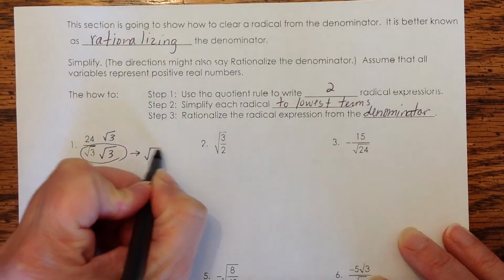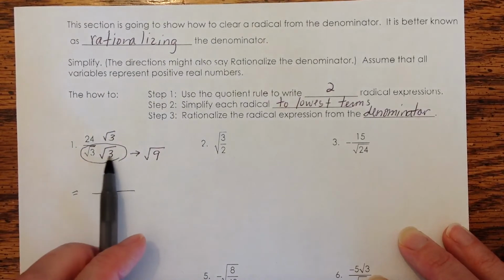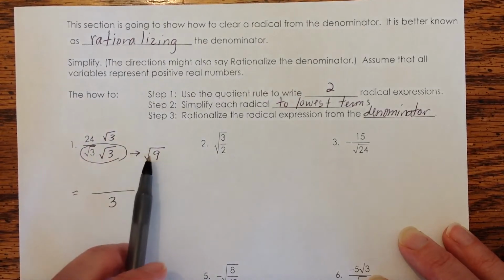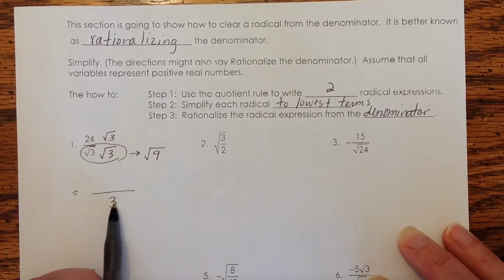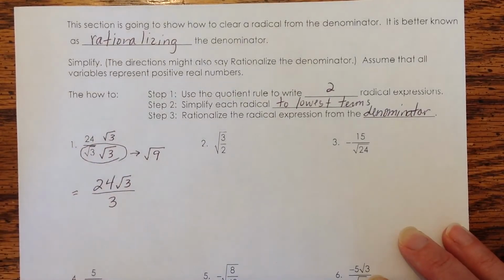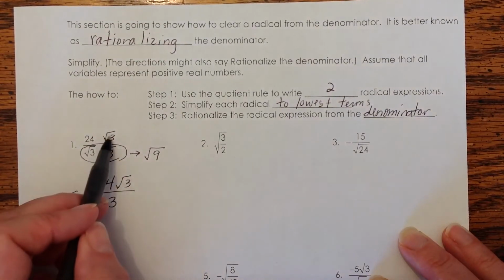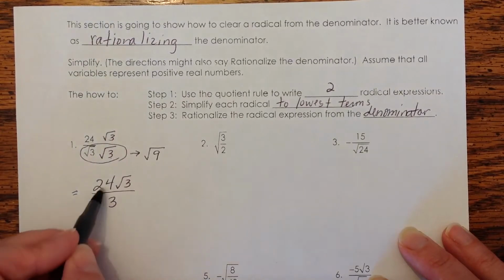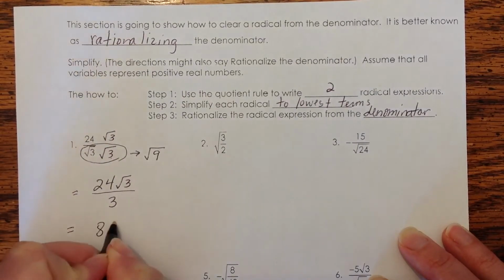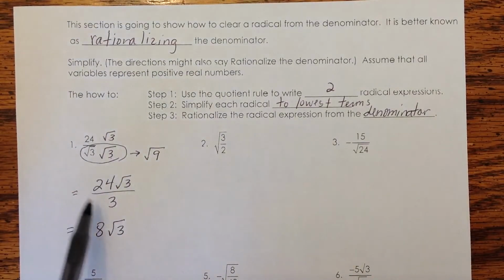Another way to think about this is the square root of 9, because the product rule says multiply the numbers together. And the square root of 9 becomes 3. Then the top is 24 square roots of 3, written side by side, because remember, whatever you do to the bottom of a fraction, you must do to the top. Now 24 over 3 as a fraction reduces, so we get 8 square roots of 3 as our answer. So this is a fine simplified answer.